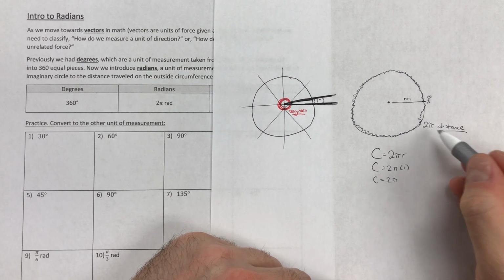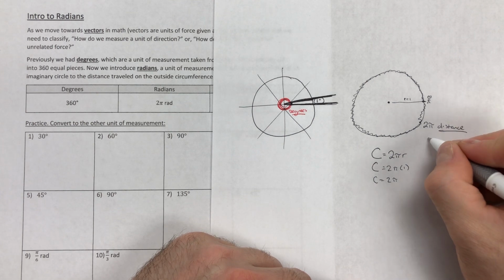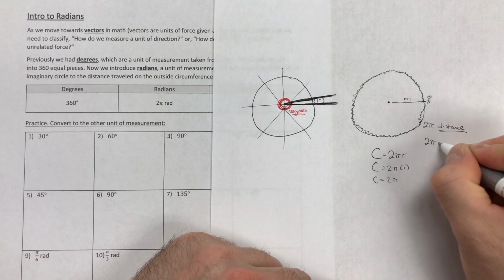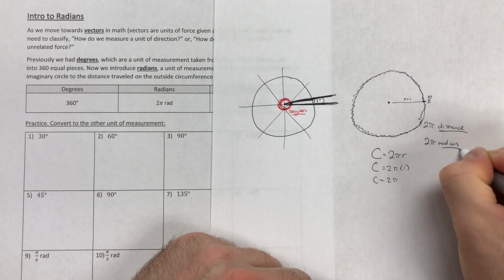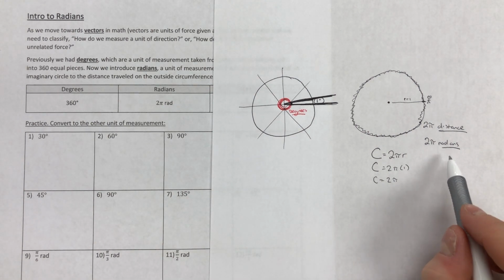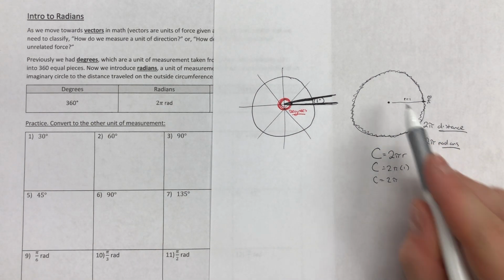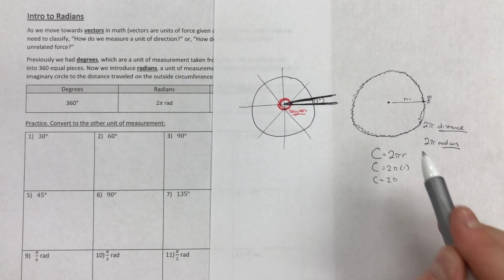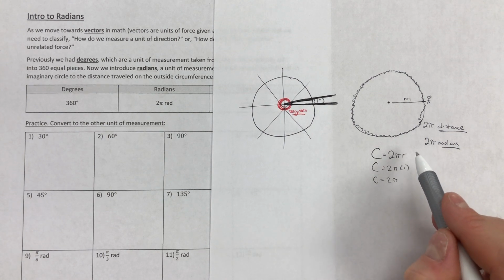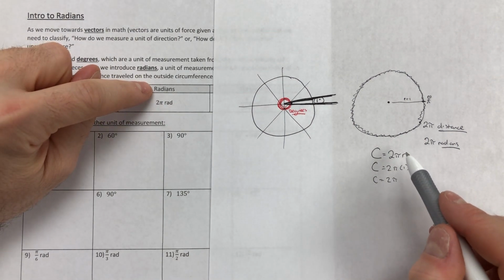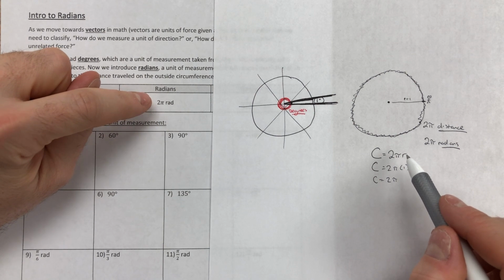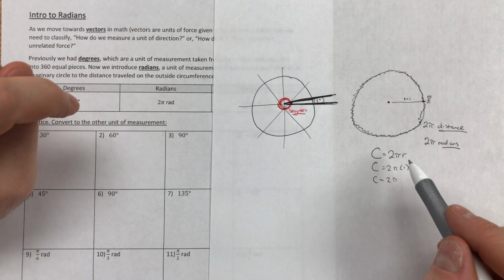2 pi distance. Now, what is this 2 pi distance? Well, we're going to call this, we've walked a total of 2 pi radians. Why a radian? Well, because it's based off of a radius of 1. You walked a total distance of 2 pi radians, which is why for the radian, our unit of measure, a full circle has 2 pi of those.